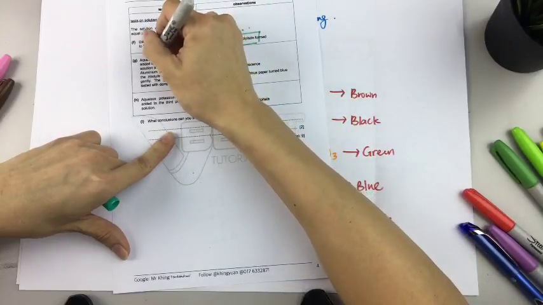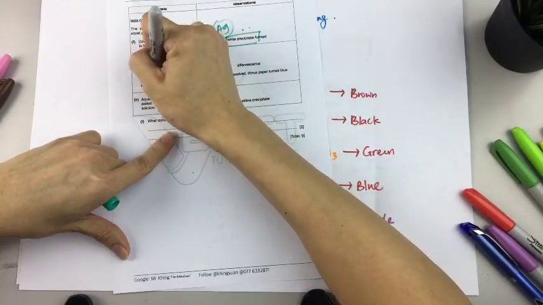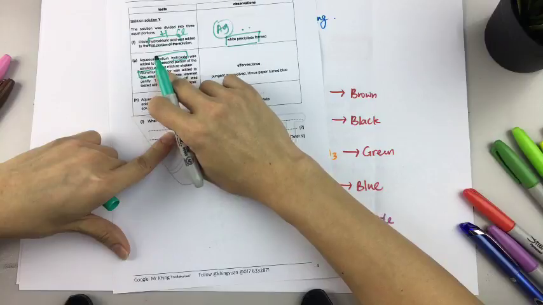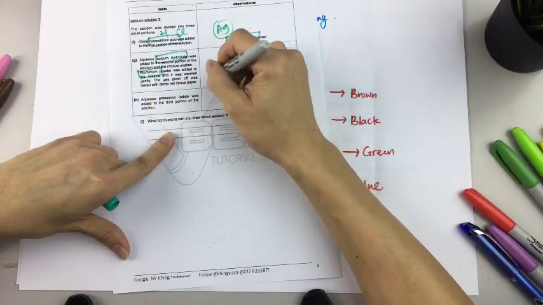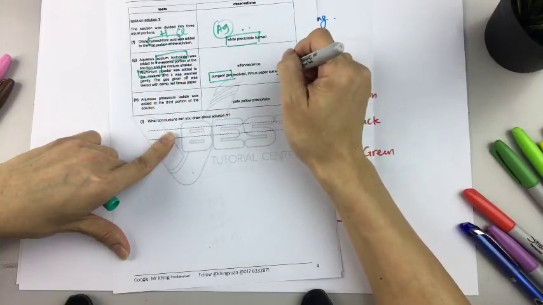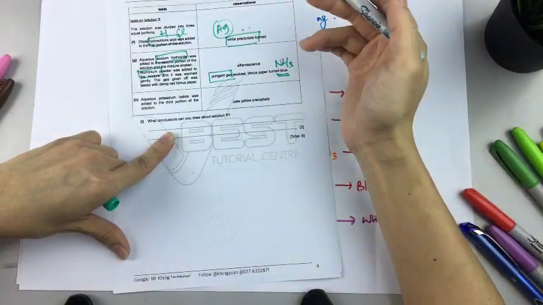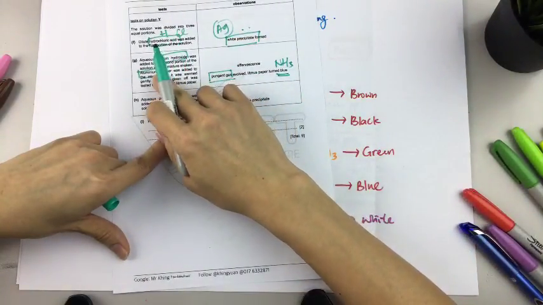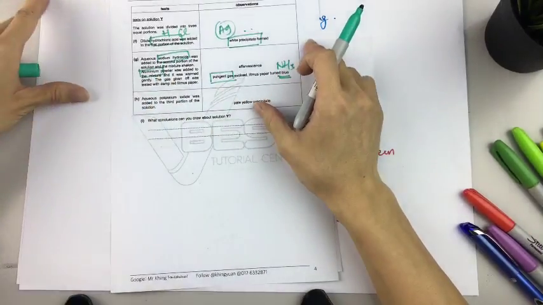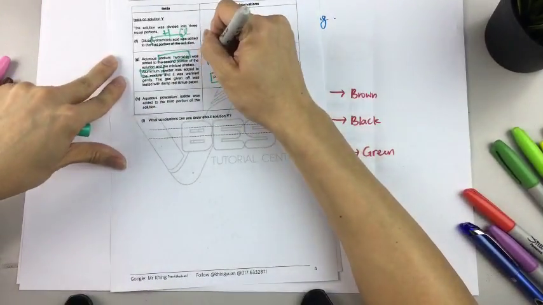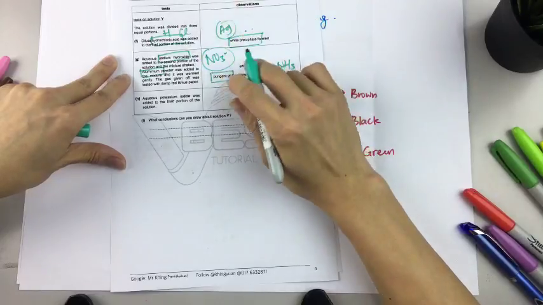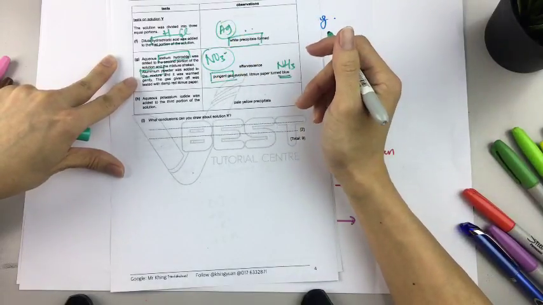Then next, test with sodium hydroxide and aluminium. Remember, sodium hydroxide and aluminium produce a pungent gas. It turns litmus paper blue, which means ammonia gas is produced. So which one reacts with sodium hydroxide and aluminium to produce ammonia gas? Remember, it is nitrate, which means it contains nitrate ions.